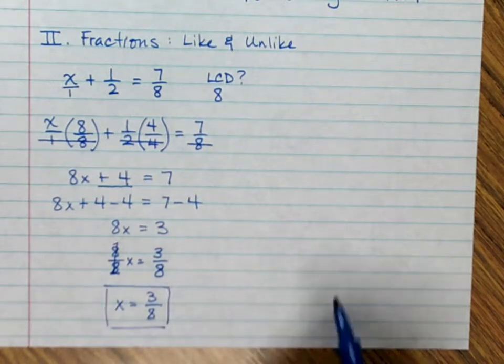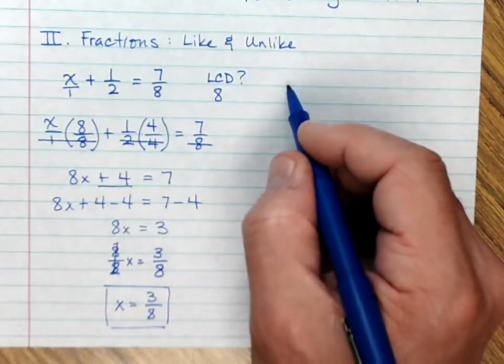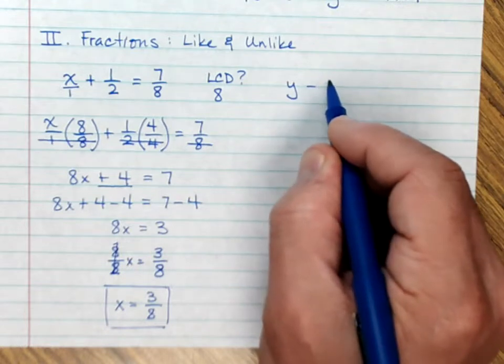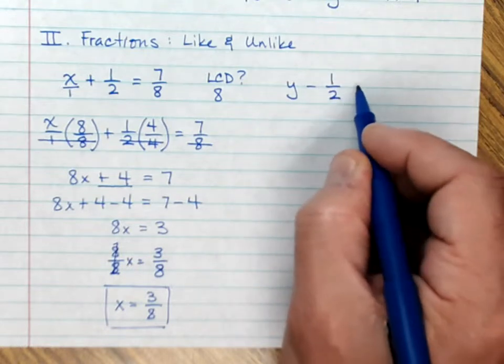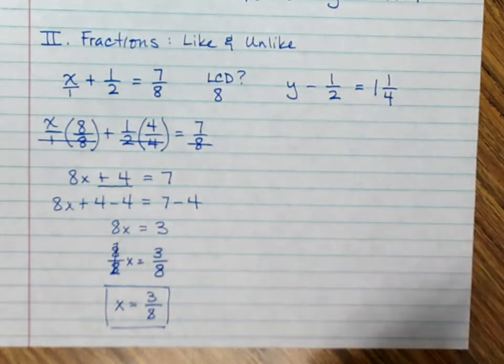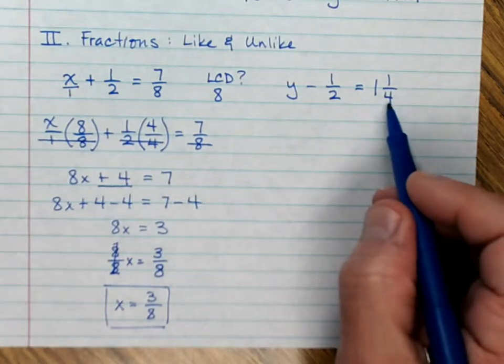Let's try another one, and I might just show you a similar fraction here. Let's see, y minus 1/2 is equal to 1 1/4. So we have a mixed number with a denominator of 4.